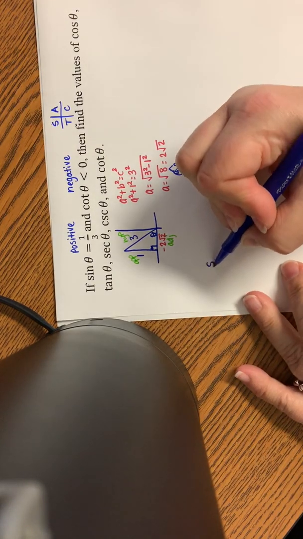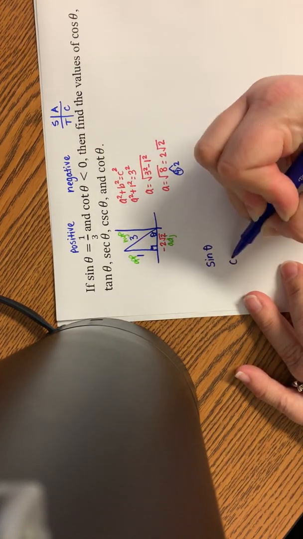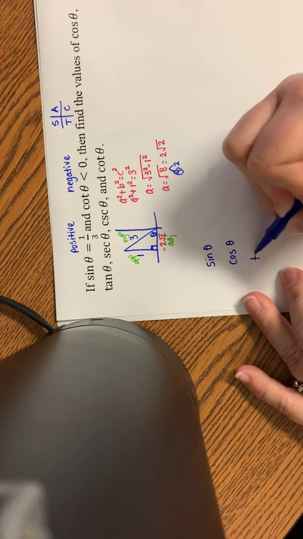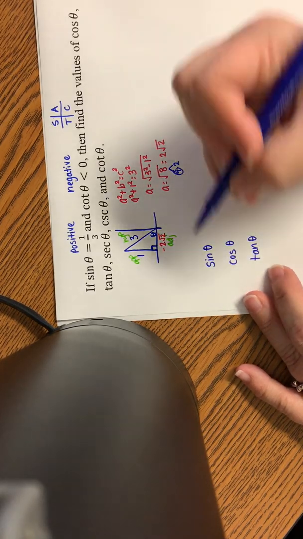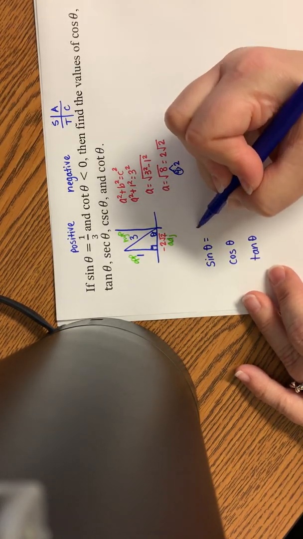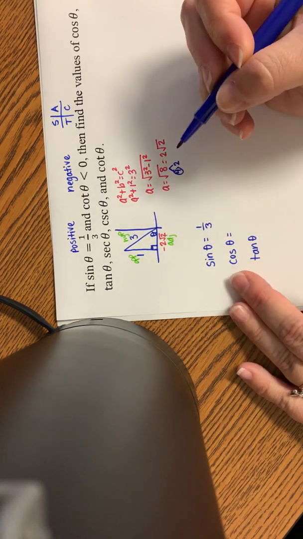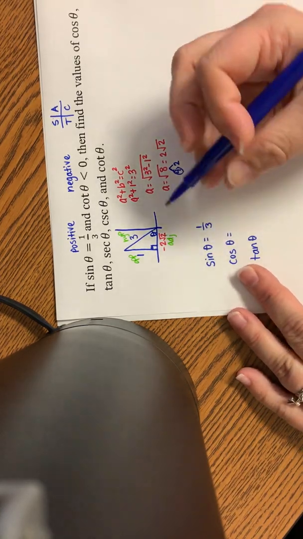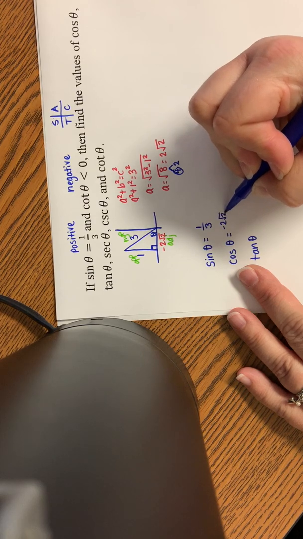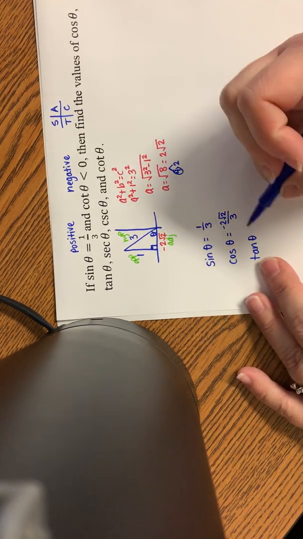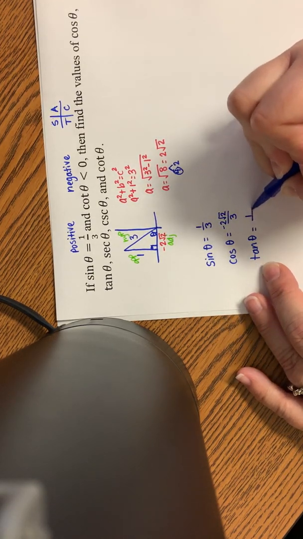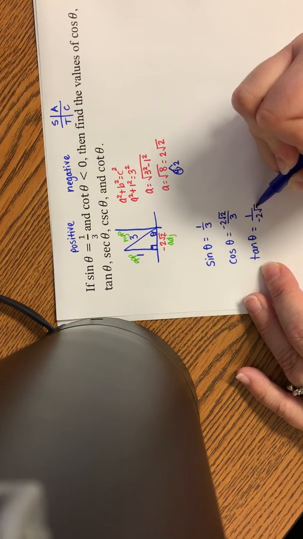Sine, cosine, tangent. Sine is opposite over hypotenuse. That's going to be 1/3. Cosine is adjacent over hypotenuse, so that's going to be negative 2 root 2 over 3. And then tangent is opposite over adjacent. So that's 1 over negative 2 root 2.